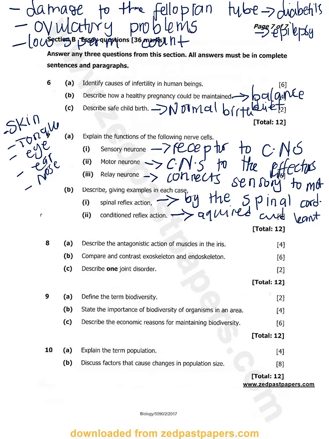Playing musical instruments, for those that do this, is also a learned activity. So these are what we call conditioned reflex actions. These are just actions that were learned by repetition. Now away from there, let's look at question 8.